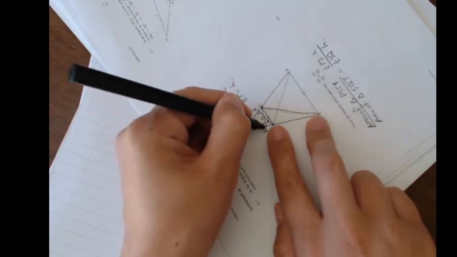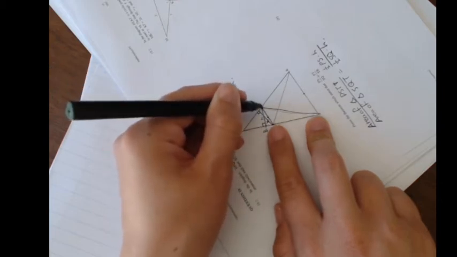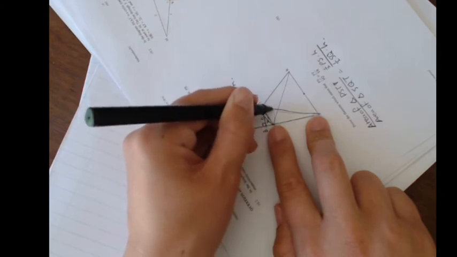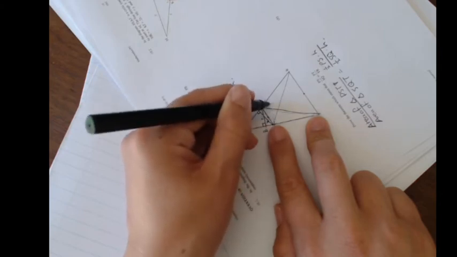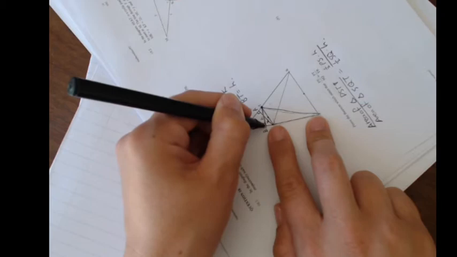If I drop down a line perpendicular on the extended base, you see this, although the height is outside, if I go from the base there perpendicular up to the highest point, it's going to be that height. So sometimes the height can be outside of the triangle.